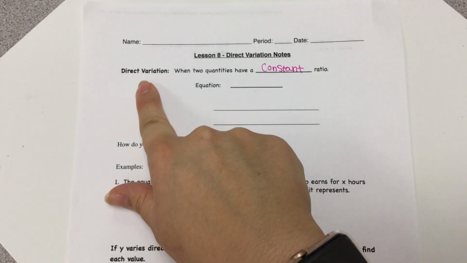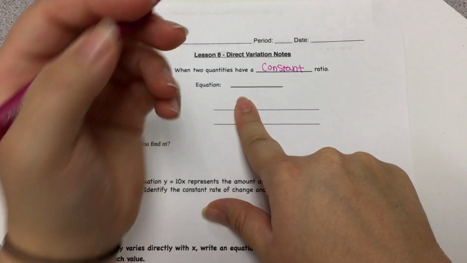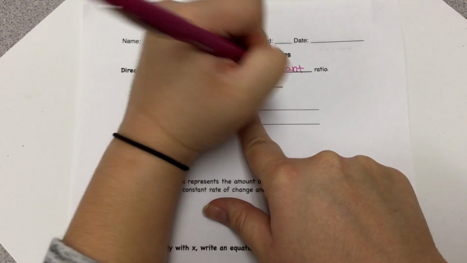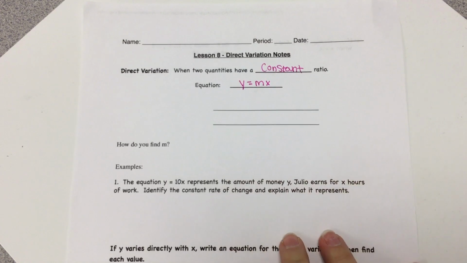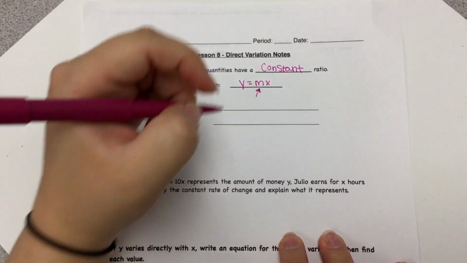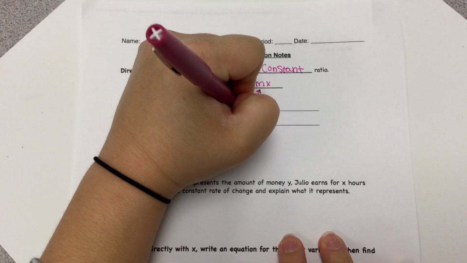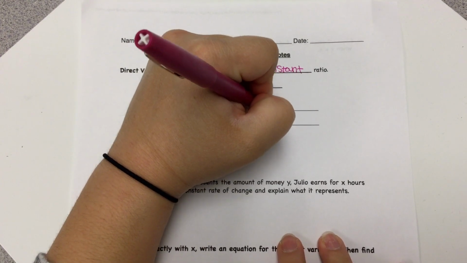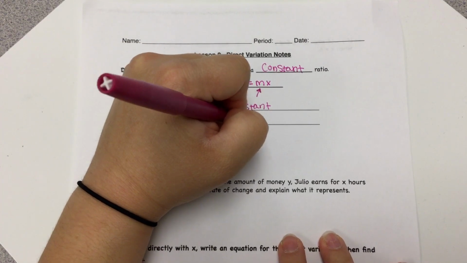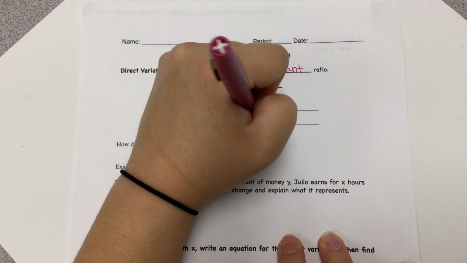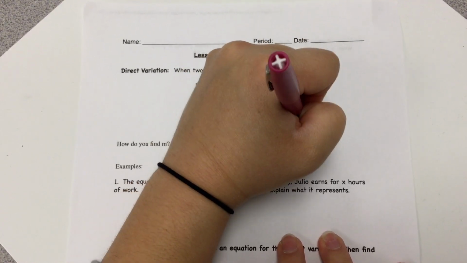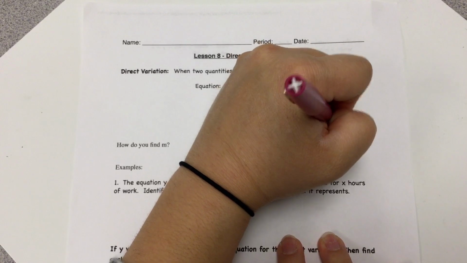So when we're talking about direct variation, we're going to be focusing on the equation y equals mx, okay? Where m represents a constant, which in this case is going to be our slope or our constant rate of change.